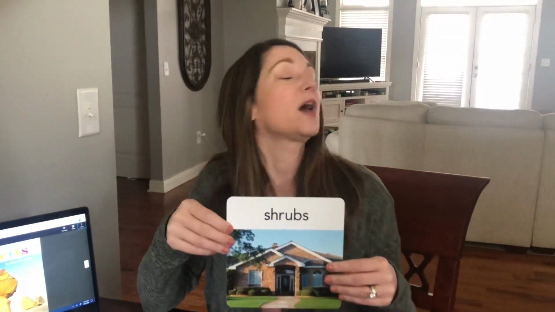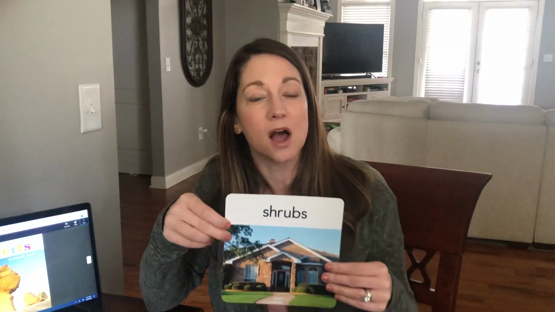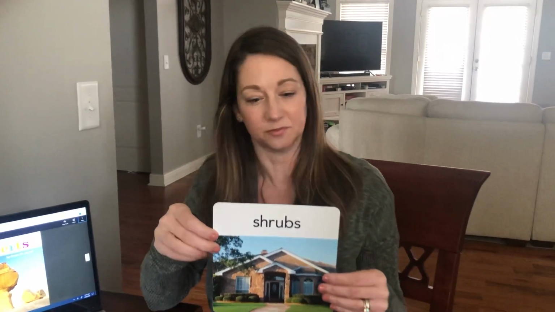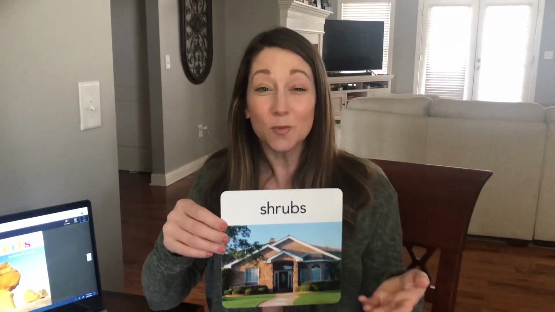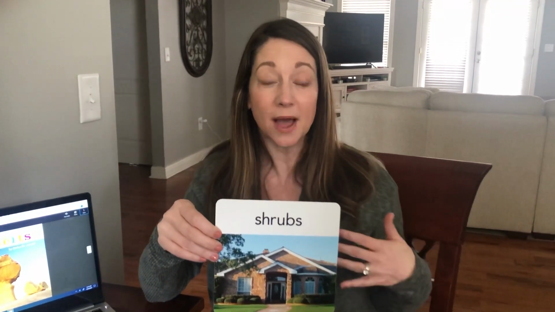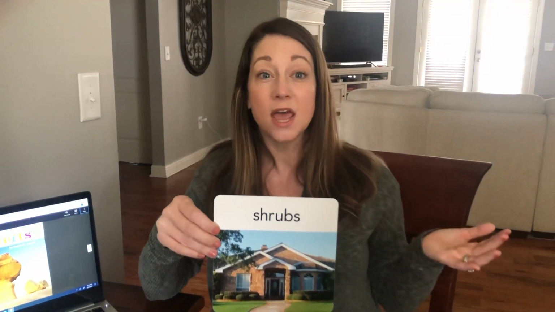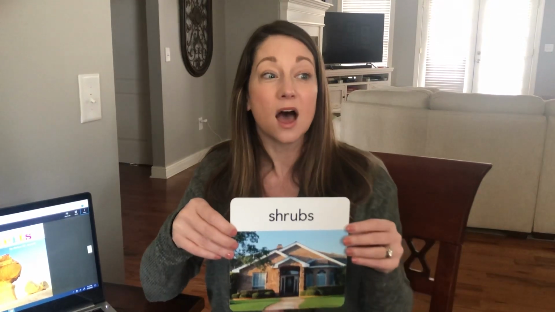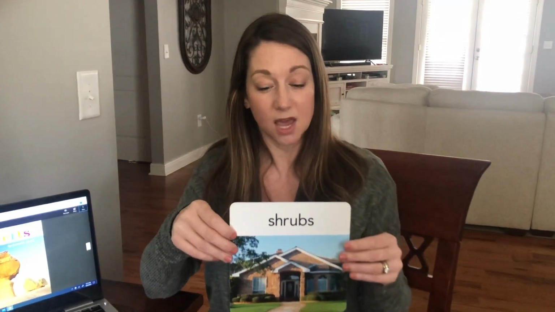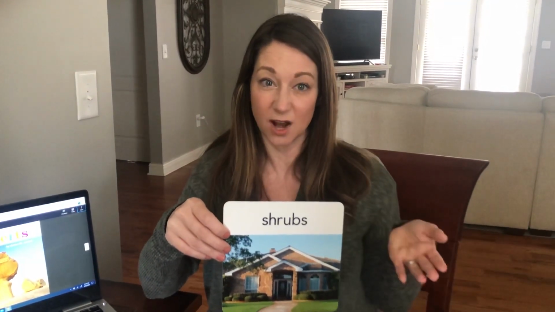And our last vocabulary word we're going to look at today is shrubs. Everyone say shrubs. Okay, you're probably familiar with this word. I know my kids would be, because I like to go out in the spring and summer and cut my shrubs. And I make them clean up all of the stuff that I cut.